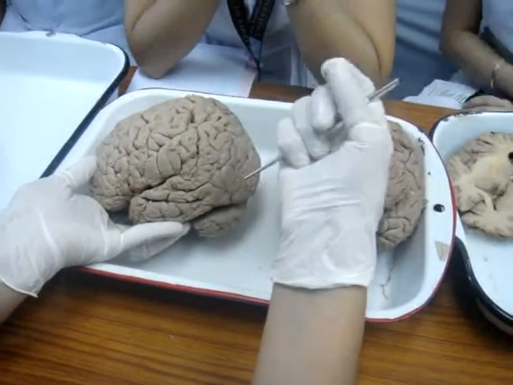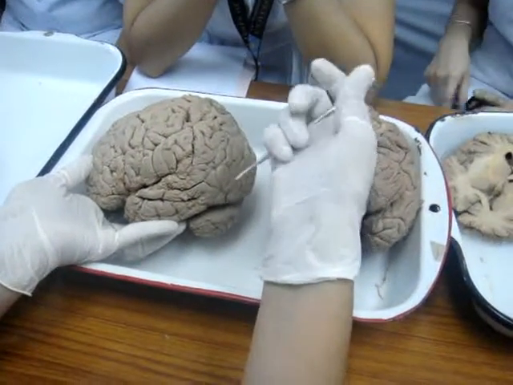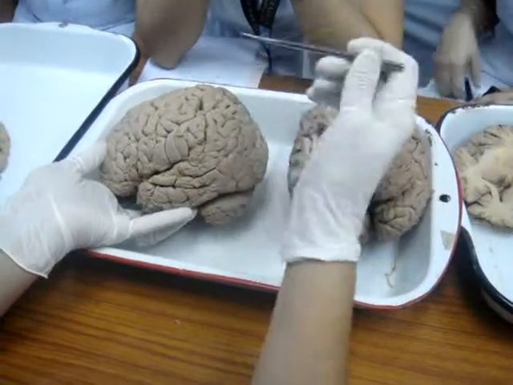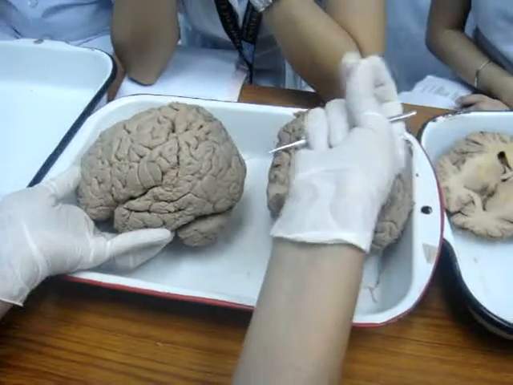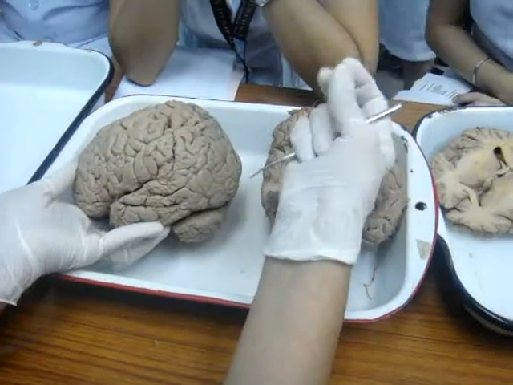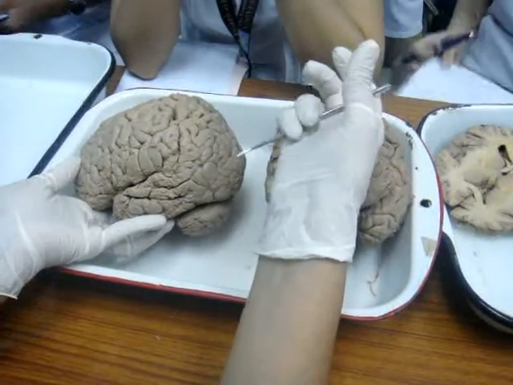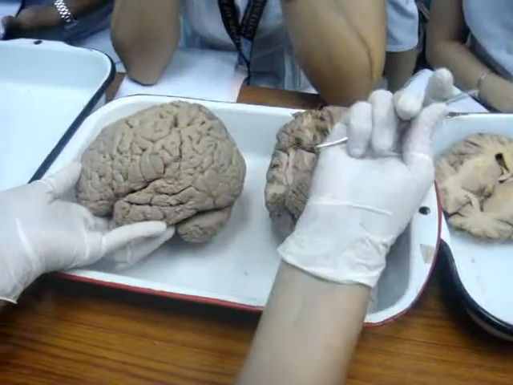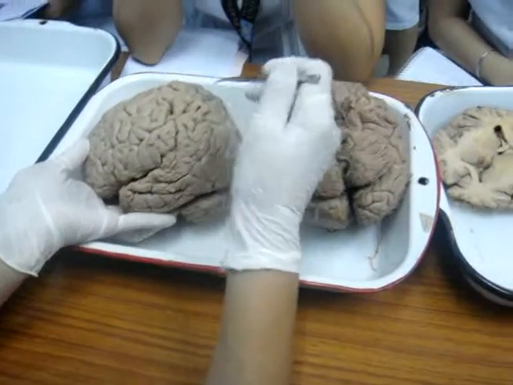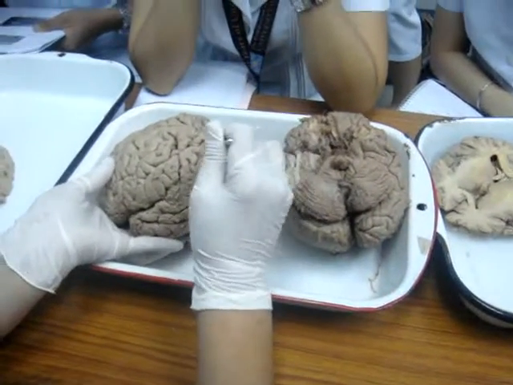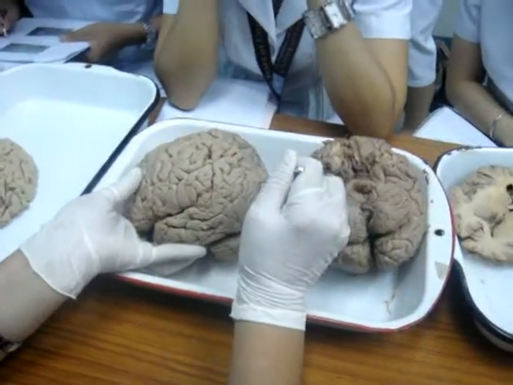Or if it has a hole, that's 5 centavos. So just by the texture, even without looking, just by tactile sense, just by touching, you will be able to identify whether it's a ball pen, whether it's a pointer, or any object placed in your hand. And you are able to do that because of the superior parietal lobule.